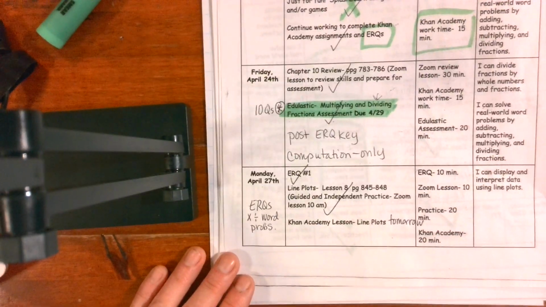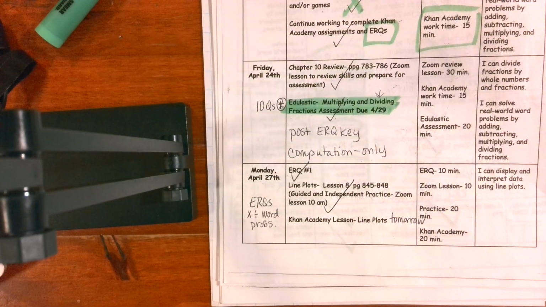Now, we have two main concepts this week. One is line plots, and they only give one lesson on it, but we're going to extend our learning on line plots and look at more advanced data analysis. And we're going to use this data analysis to do some work with some surveys and some measurement in science. So this is going to be a really important unit.